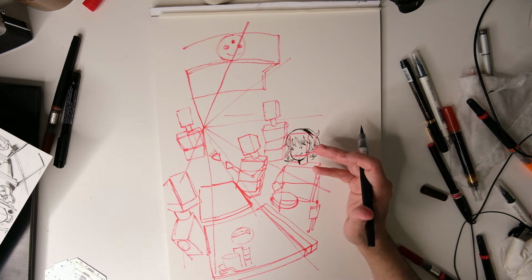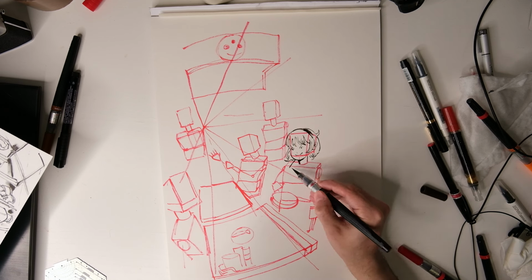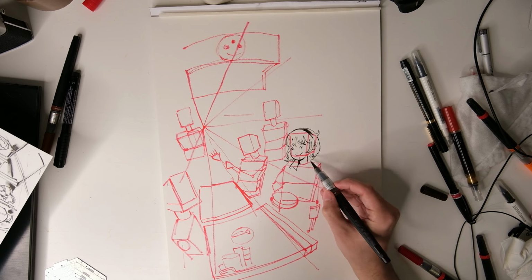You can mask it with clothing, which is something that I do quite often. You need to be able to play into your strengths.